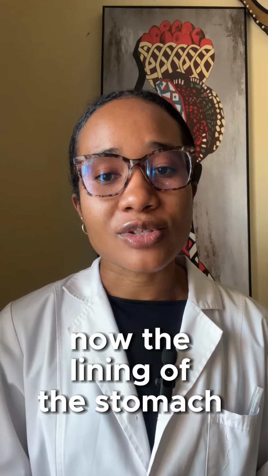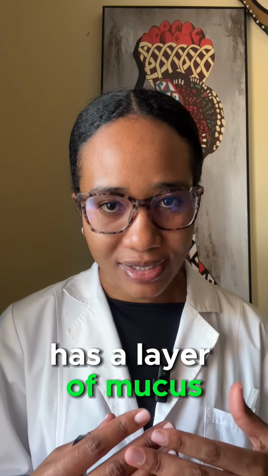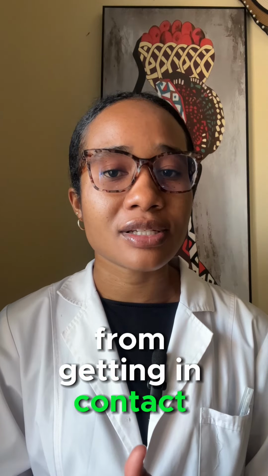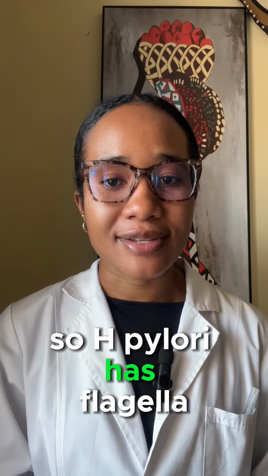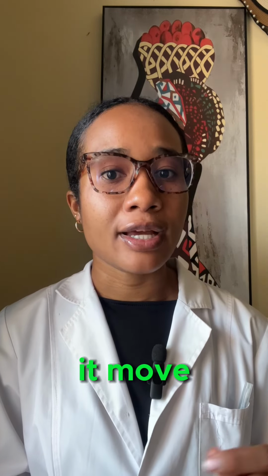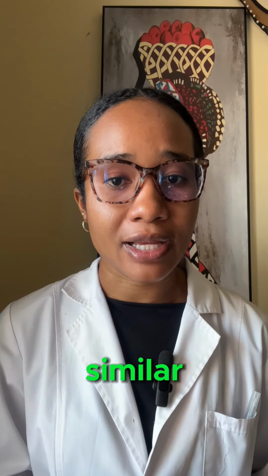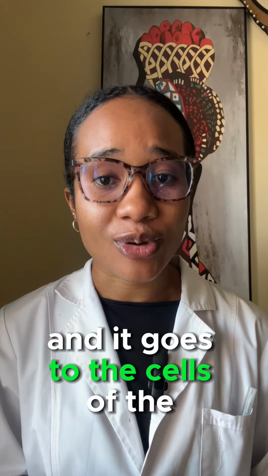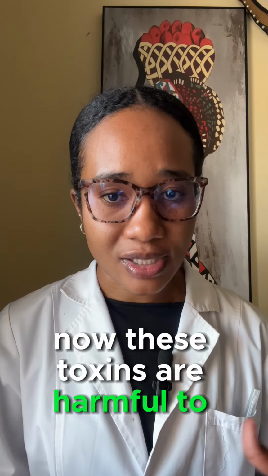Now, the lining of the stomach has a layer of mucus. So this mucus protects the cells of the stomach from getting in contact with the acid. So H. pylori has flagella. Remember how the sperm has that little tail that helps it move? Yeah, H. pylori has something similar. So this helps it move through the mucus and it goes to the cells of the lining of the stomach. So when it gets to the lining of the stomach, it attaches to the cells and it starts producing toxins. Now these toxins are harmful to the cells.